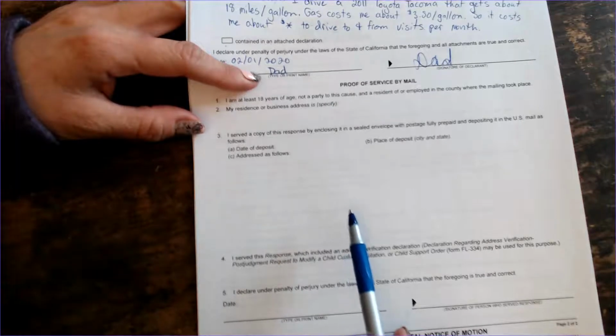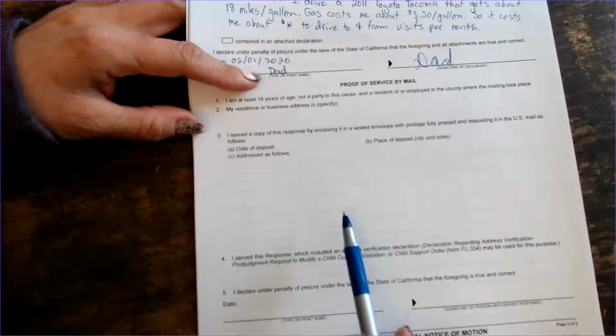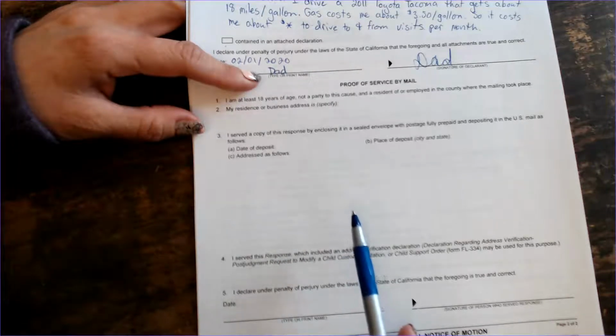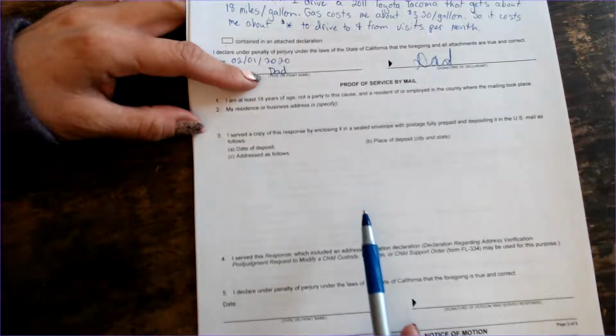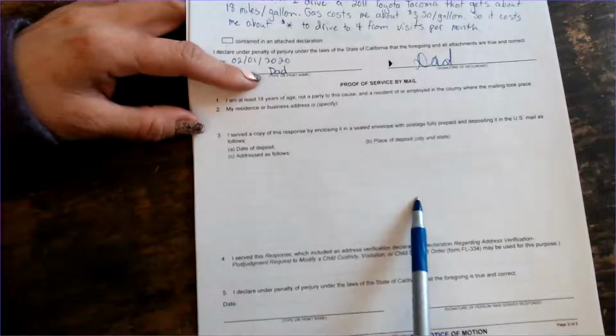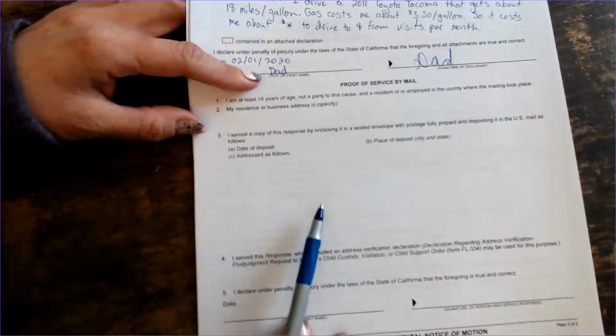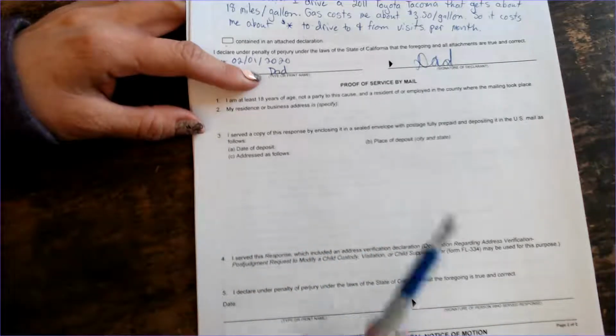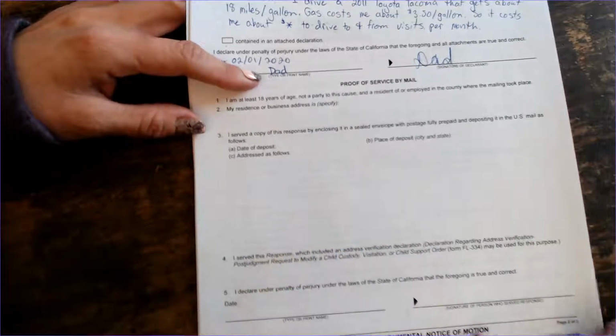Dad needs to have someone over the age of 18 and not a party to this case serve a copy of his response and his income and expense declaration on the Department of Child Support Services, on the other parent, and then fill out this proof of service. Go see my proof of service video about how to do this. We're going to move on. I also go over preparing documents for filing.